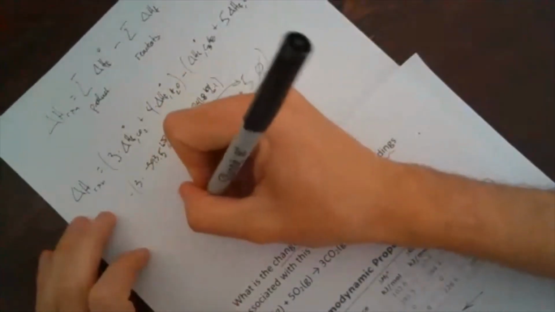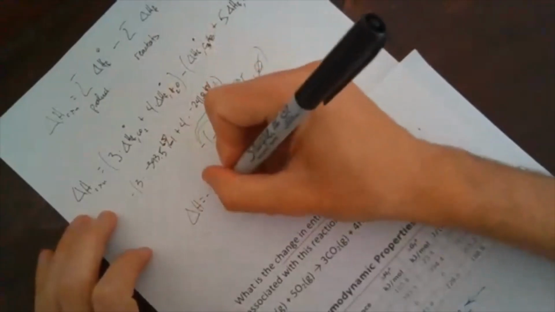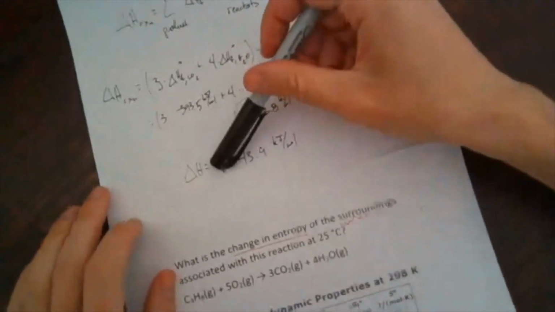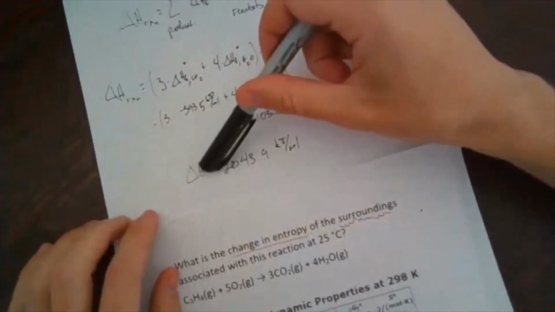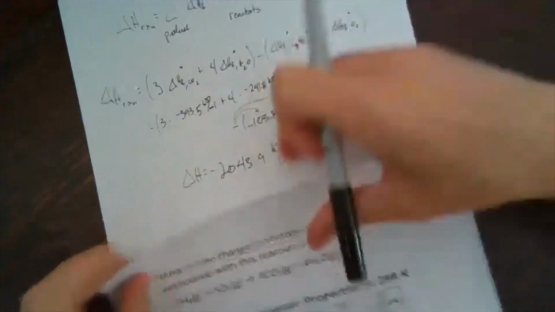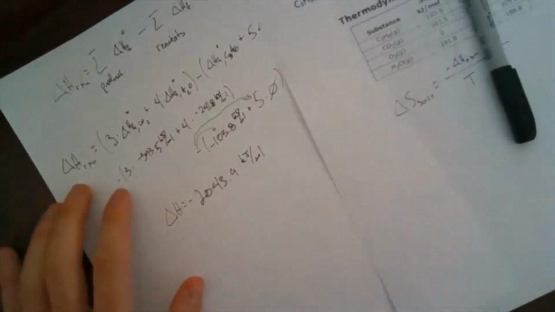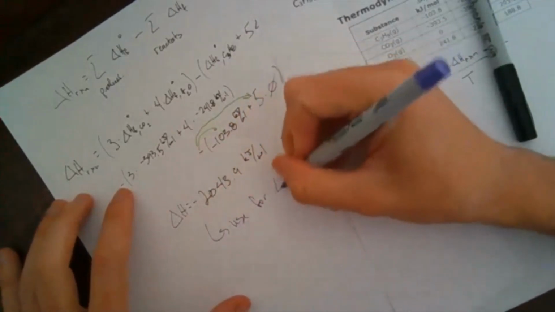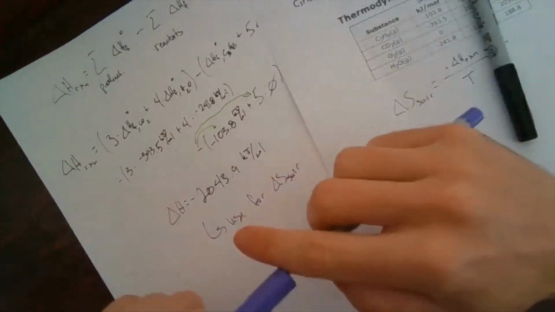But as a result, we would get that delta H is equal to negative 2043.9 kilojoules per mole. This is burning propane, so it's quite exothermic, which is what we expect. This is fire, so we would expect that to be negative. So that's good. What we can do is take this value and plug it right back into that delta H that we wanted. So this is going to be used for delta S of surroundings. We also figured out delta H of the reaction, so we kind of got that for free. We can go ahead and plug it in here.